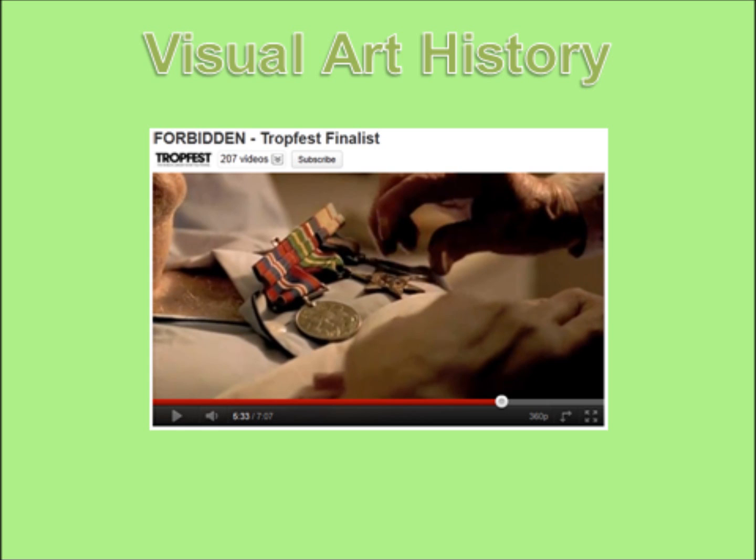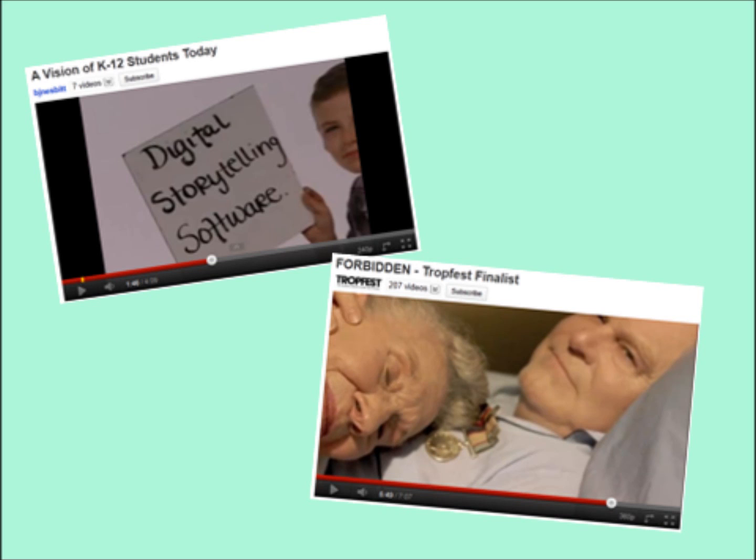What I will be taking forward the most from these two clips is the powerful use of text in a version of K-12 students, and from Forbidden, the use of juxtaposition between the two age groups. In conclusion, both clips are useful within visual art in their own way, depending on the way in which the viewer interprets them.